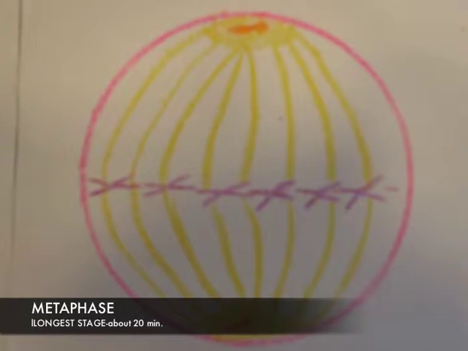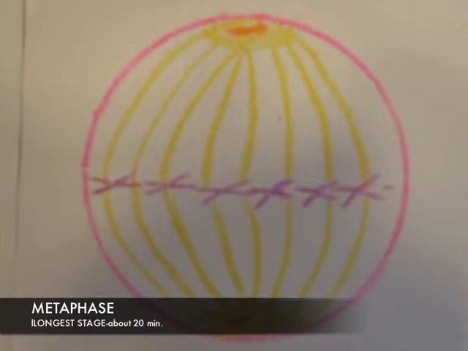In metaphase, the chromosomes lie on the metaphase plate, held there by centromeres. For each of the chromosomes, the kinetochores of the sister chromatids are attached to the kinetochore microtubules coming from opposite poles.